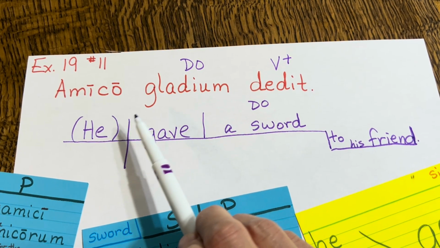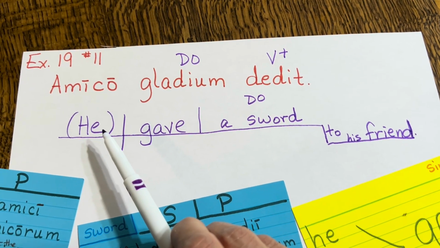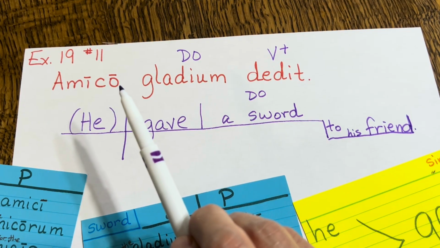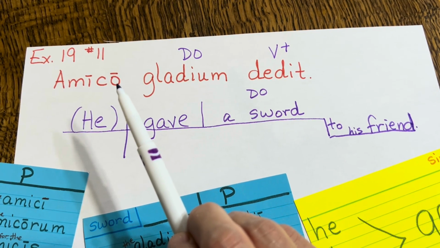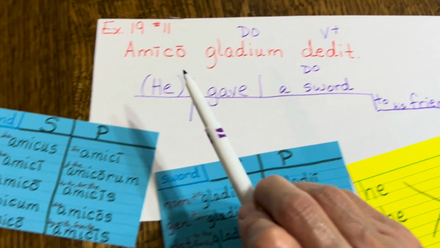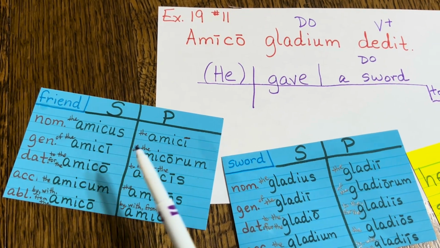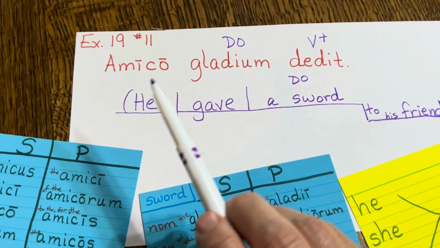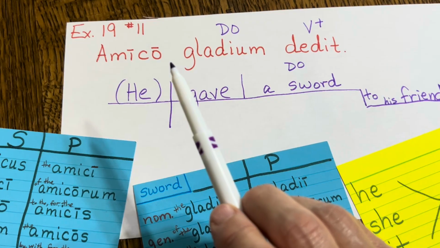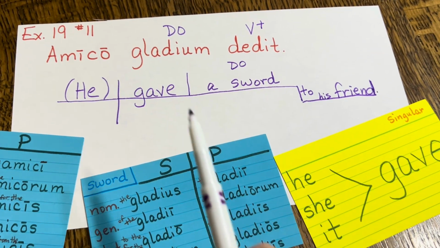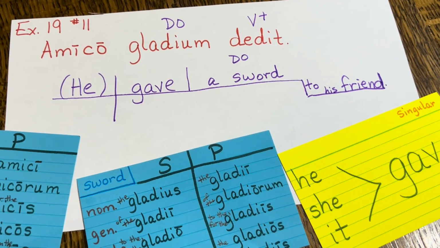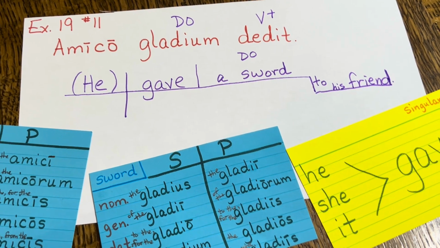It was this understood he. So you always have to check your endings and see what they could be. This could not be the subject because it was not in the nominative. So we knew that was not the subject. They were tricking us. But we didn't get tricked because we know how to diagram. And we have our cards and they can tell us our answers.